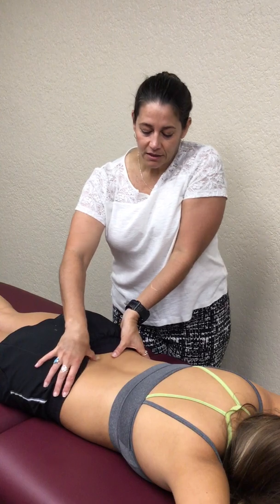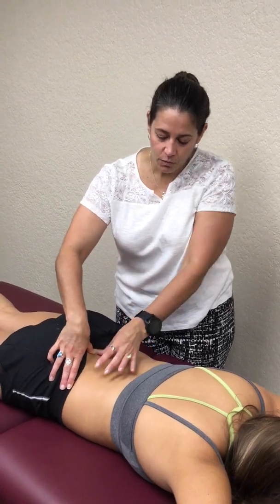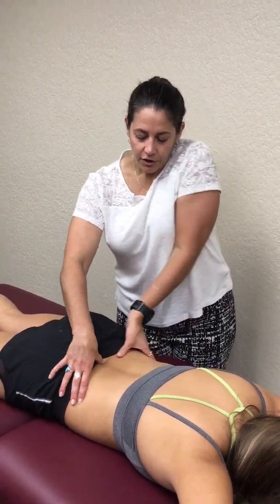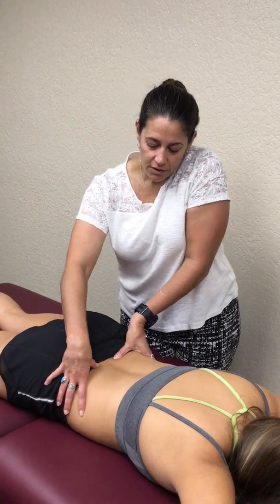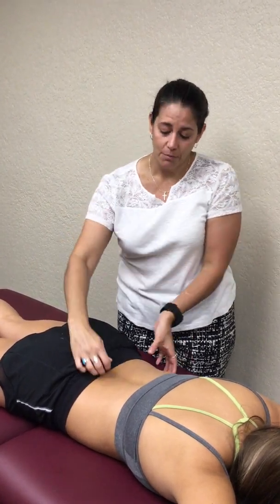So what you need to think about is find your S1, L5. Your L5, when you look for those transverse processes, are going to be just a little bit superior to the spinous process. Now, when I say a little bit, I mean really just a little bit. So we're not looking inches above it.